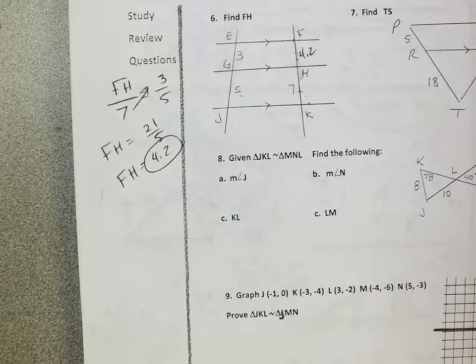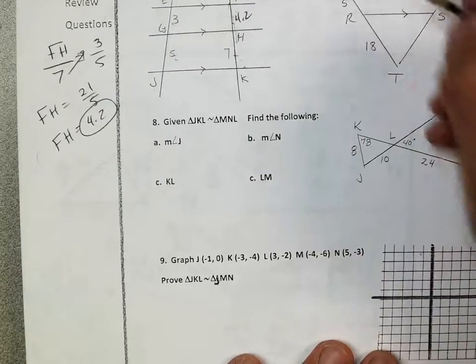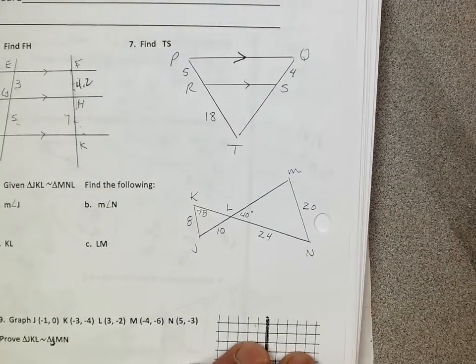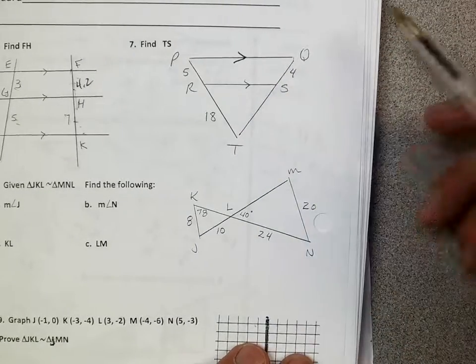All these are is really setting up the little fractions, the ratios, and solving, right? That should say parallel. Oh, we can't see it very well. I know, let's scoot it over, okay? So find TS. All right, same thing.